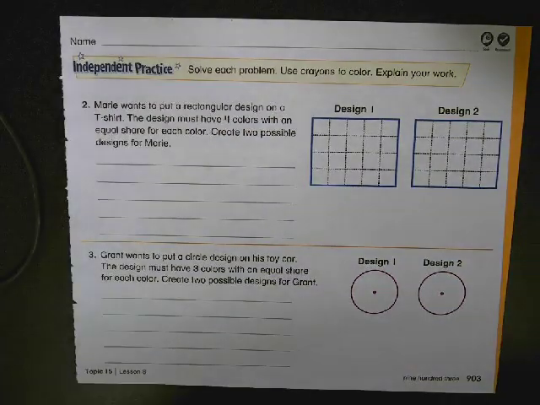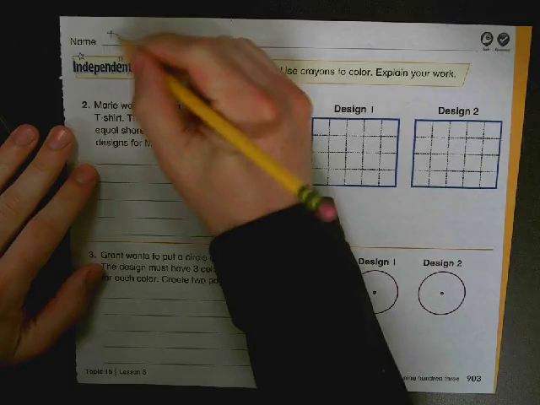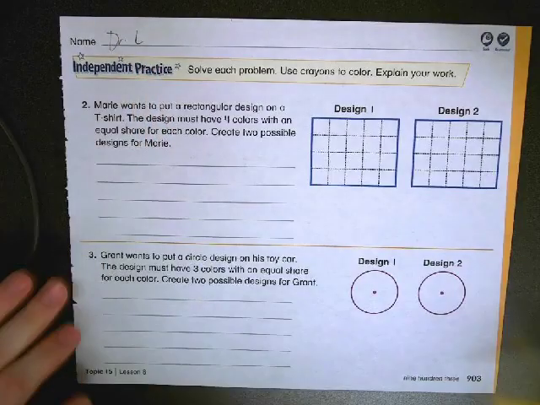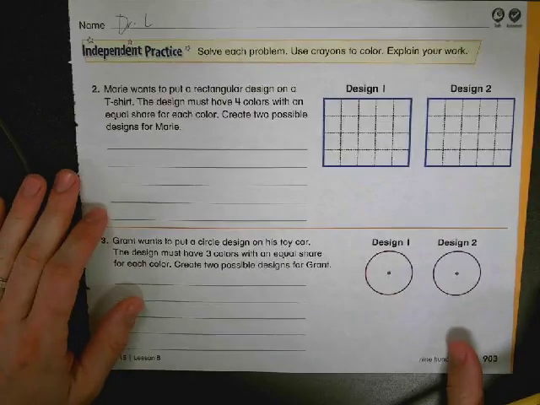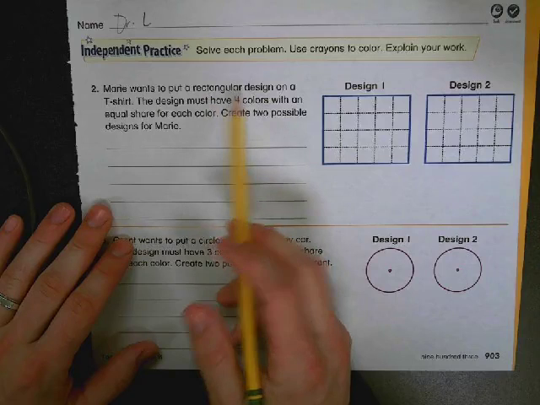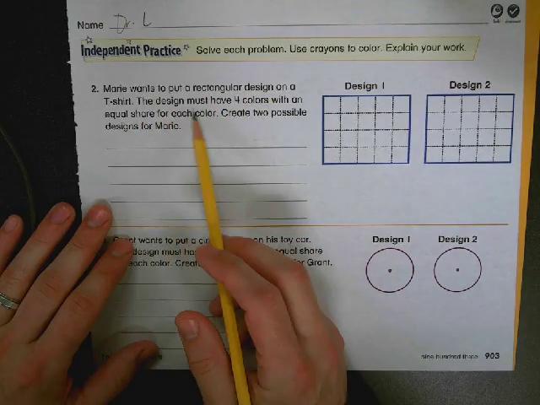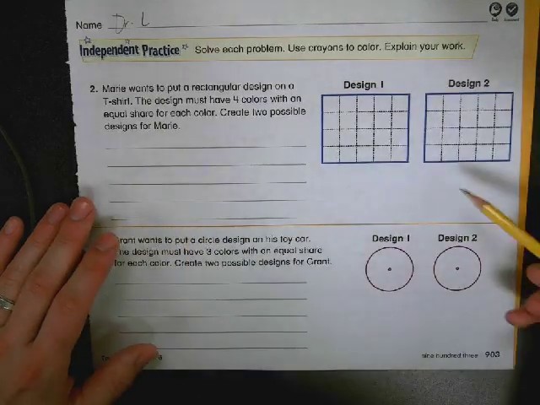So the directions for number 2, up at the top, you can put your name on it. That'd be a great start. Pages are 903, 903, 904. It says, Marie, solve each problem, use crayons to color, explain your work. Marie wants to put a rectangular design on a t-shirt. The design must have 4 colors with an equal share for each color. Create 2 possible designs. So here's my tip.